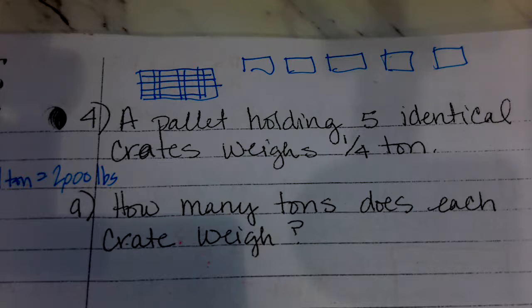A pallet holding 5 identical crates. How many are you going to break that tape diagram up into? The pallet weighs 1/4 of a ton. How many tons does each crate weigh? So you have to find the weight of one crate and then multiply it by 5, right? All right, let's get started. Come back and check your work.